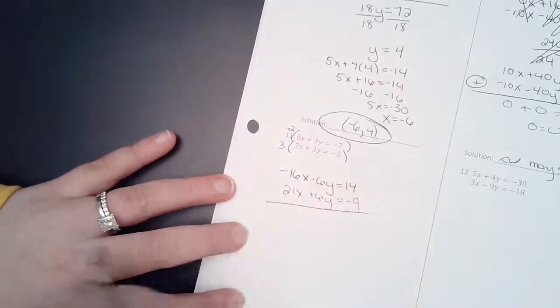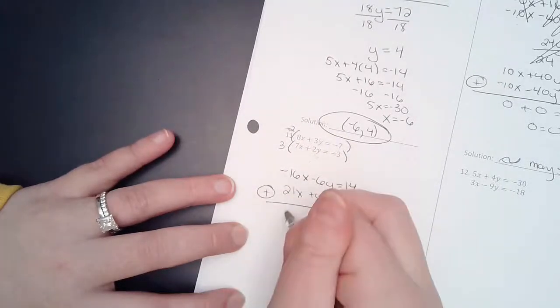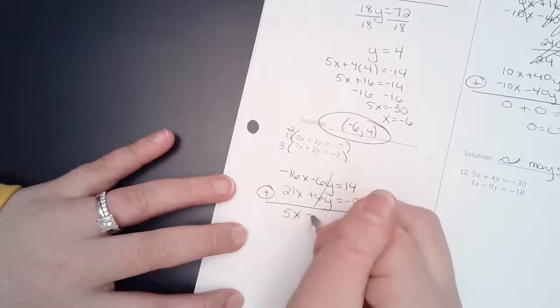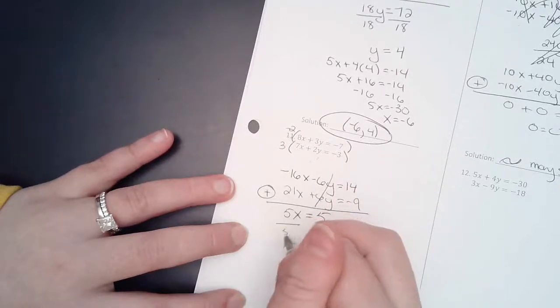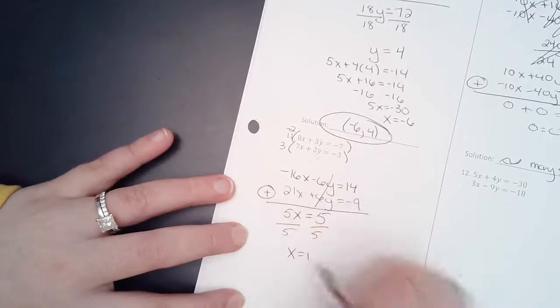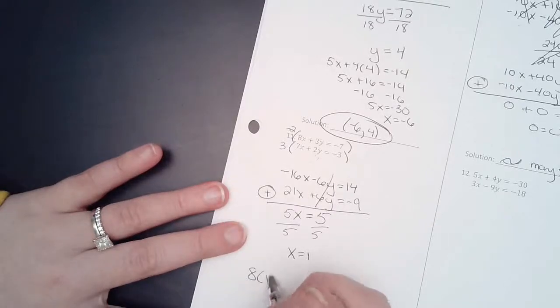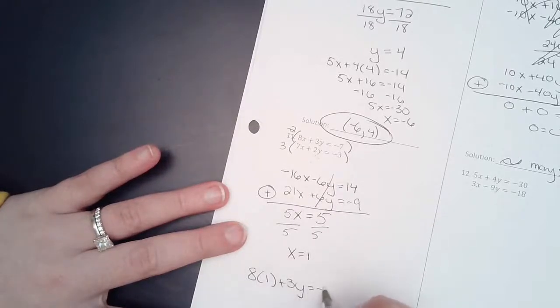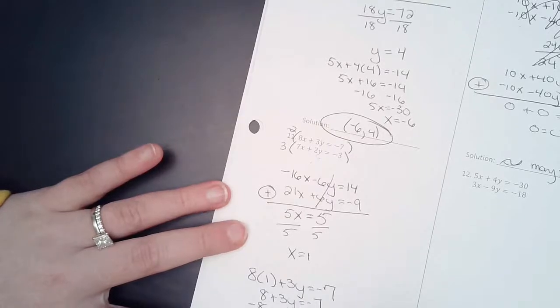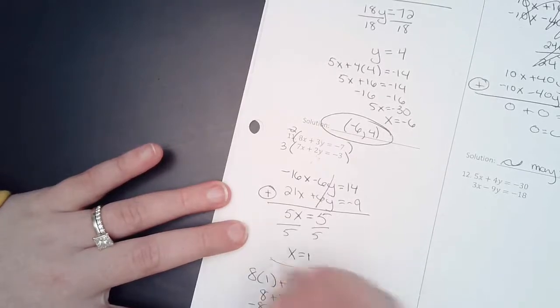Add my two lines together. 5x equals 5. Divide both sides by 5. x equals 1. Plug it back in. I'm going to just use the first equation. 8 plus 3y equals negative 7. Subtract 8. 3y equals negative 15. So y equals negative 5. 1 comma negative 5 is my solution.